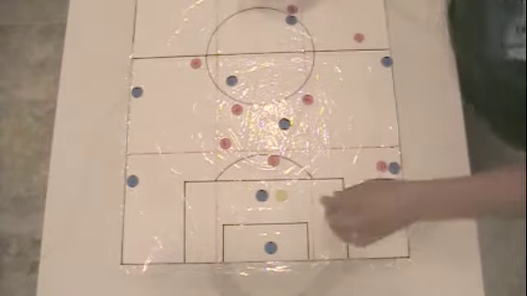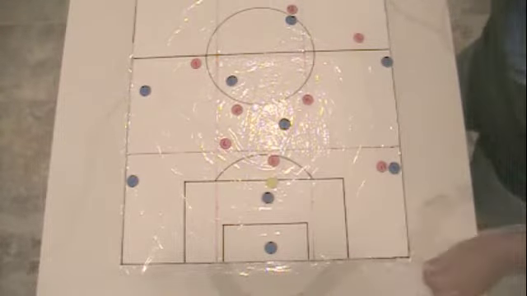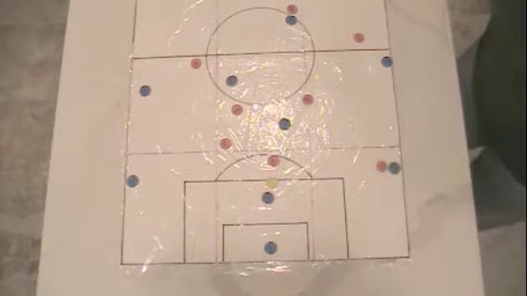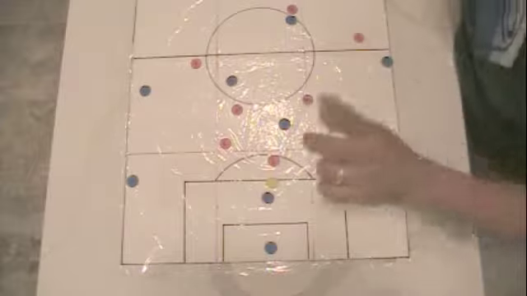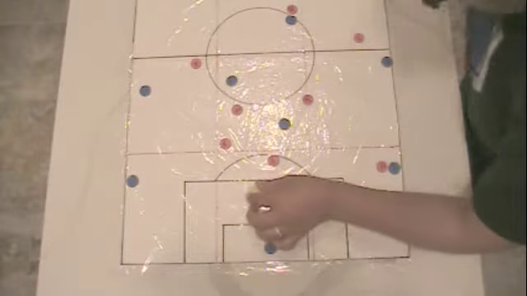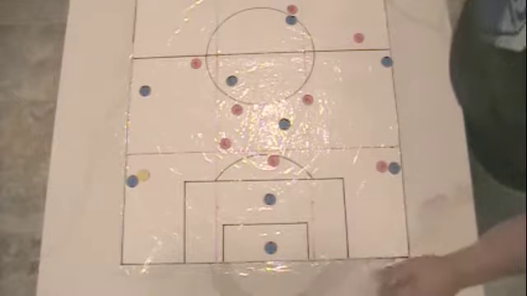In this situation that I have, where should Lauren or Emerson go? Pause the video and tell me where you think we're going to go with this. If you said number 3, you are correct. Number 3 goes here.